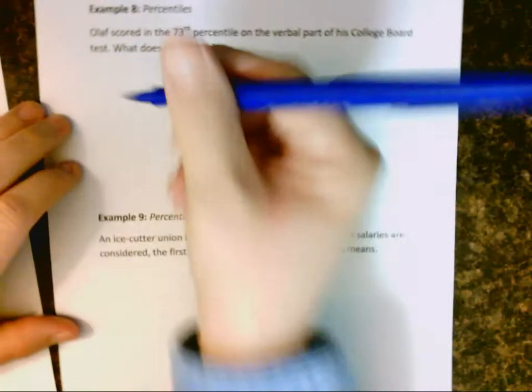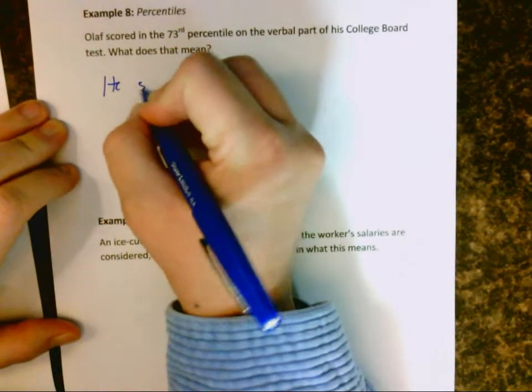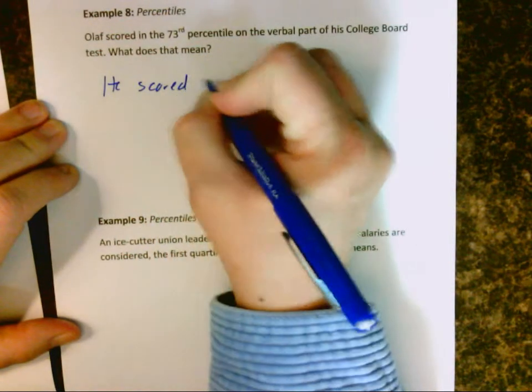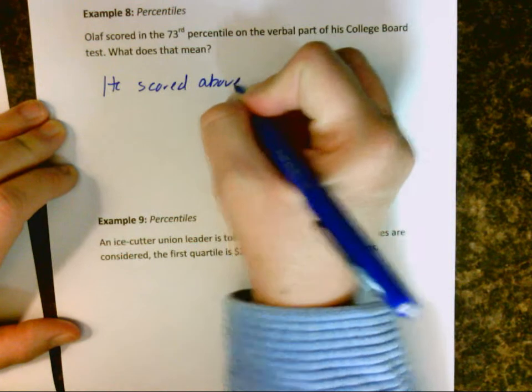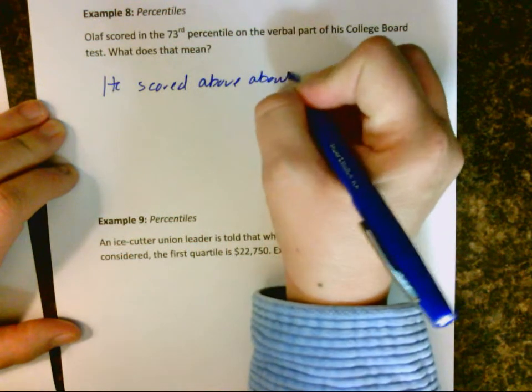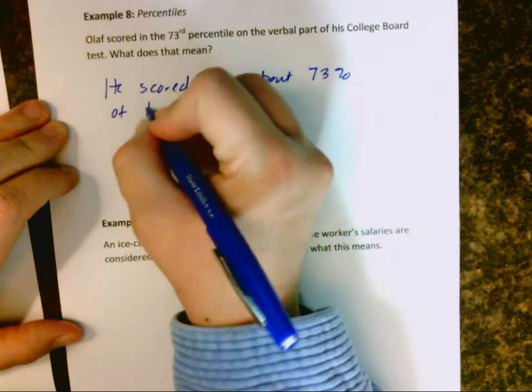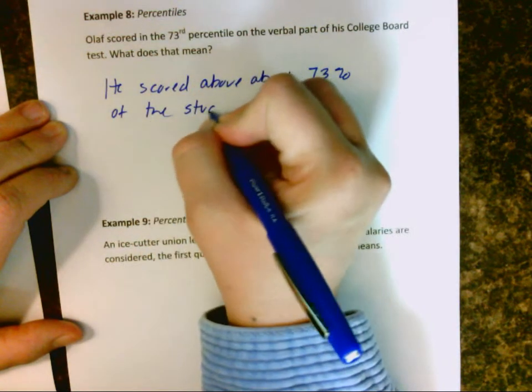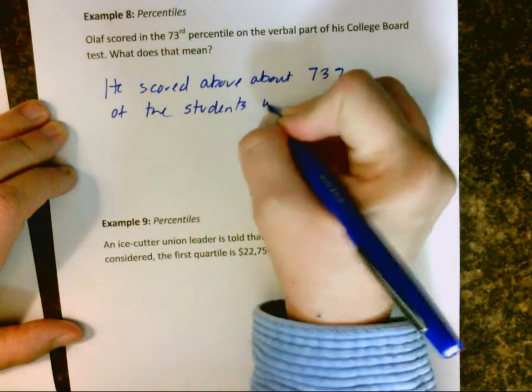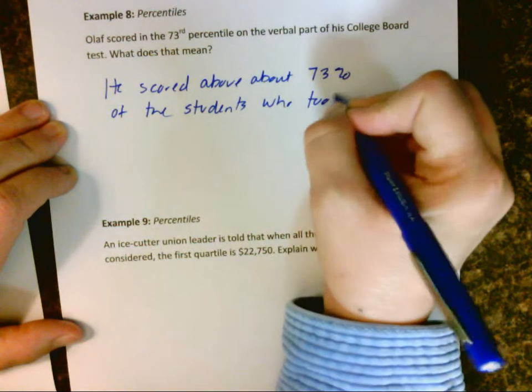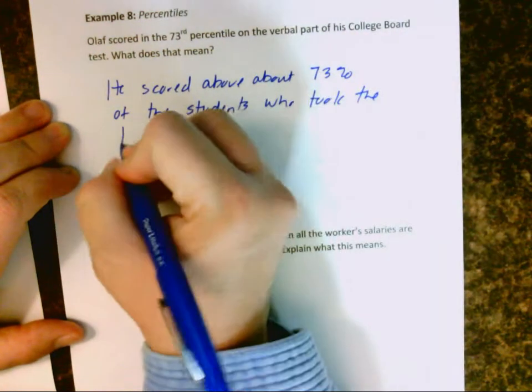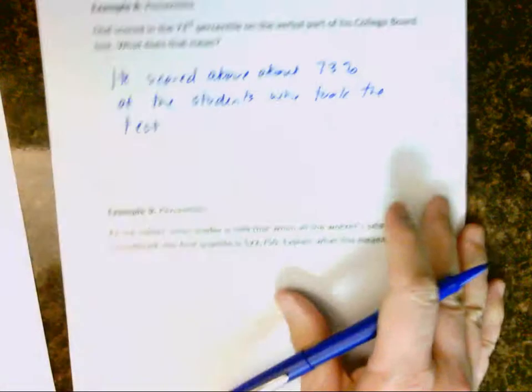So he scored above about 73% of the students who took the test. Good.